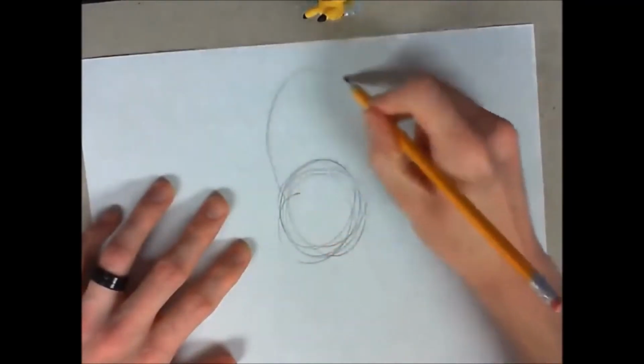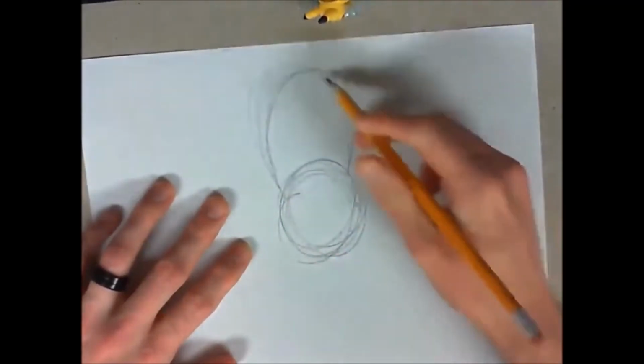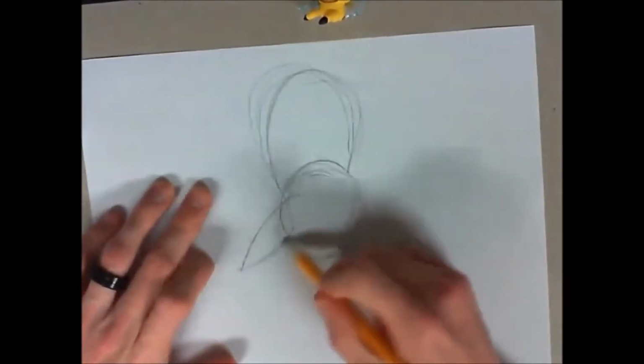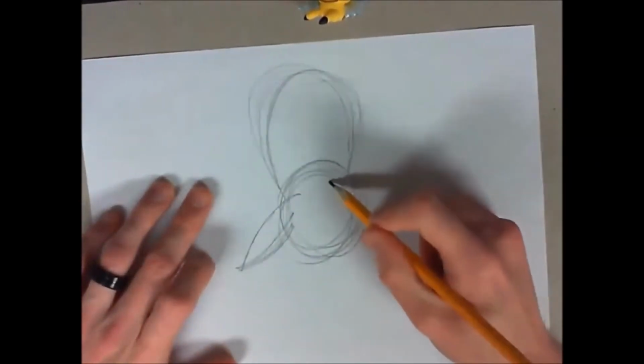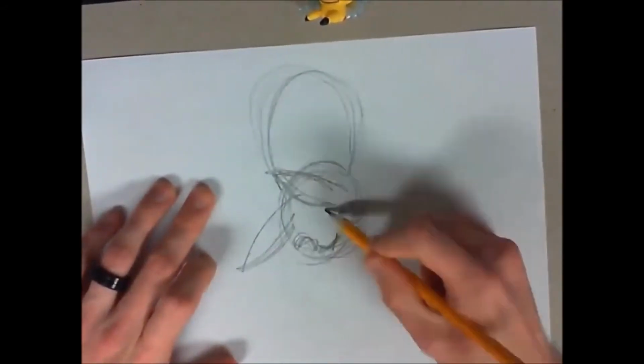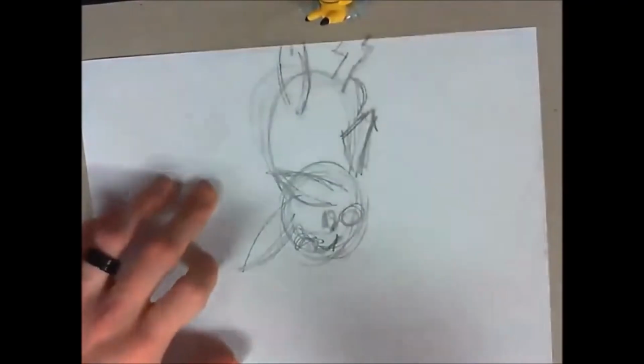Start off with basic shapes: circles, triangles, squares, whatever you need. Just break down the area inside of the toy into its basic shapes. For instance, with Pikachu, I start off with a circle for the head, an oval for the body, and triangles for the ears. Now, these lines are just preliminary lines. They are not set in stone.